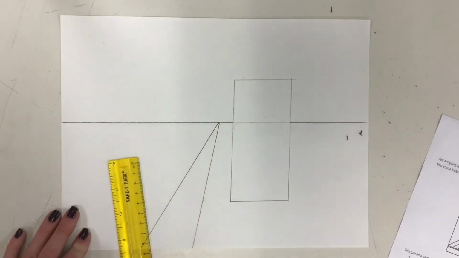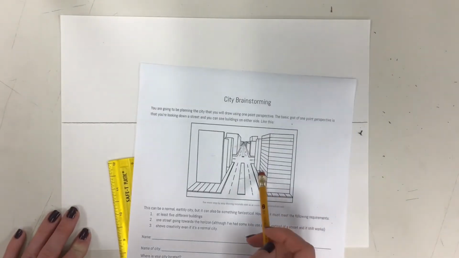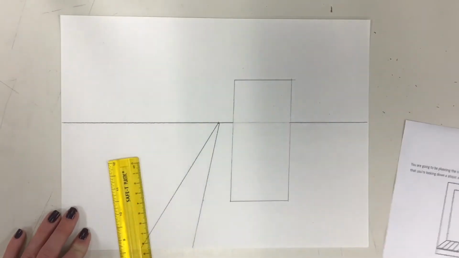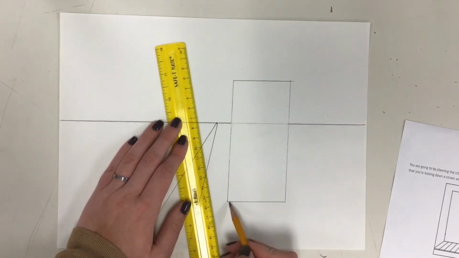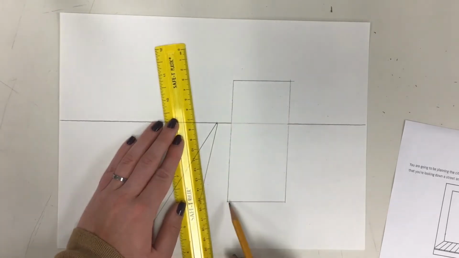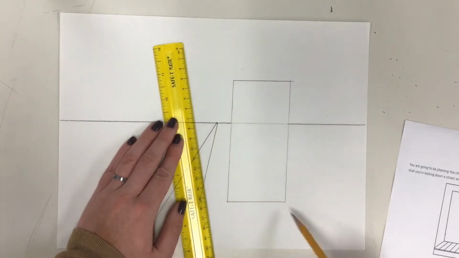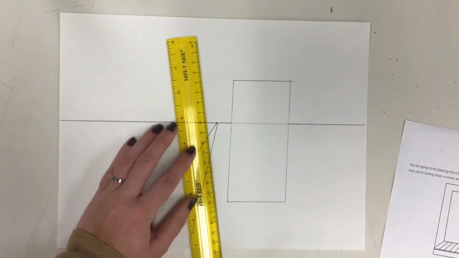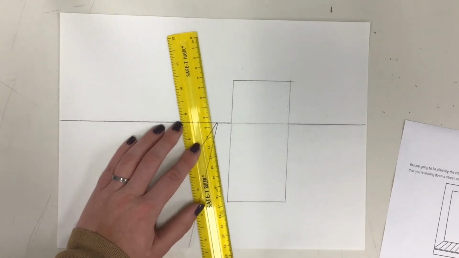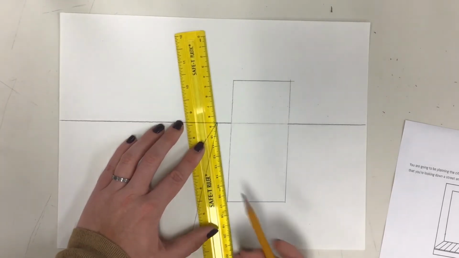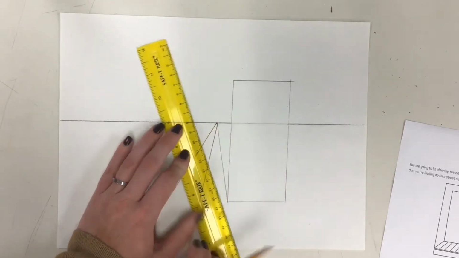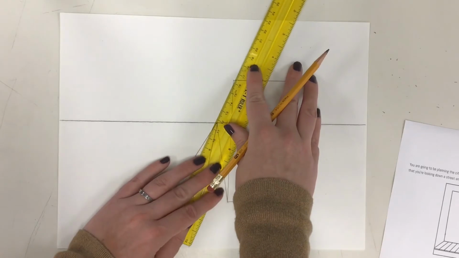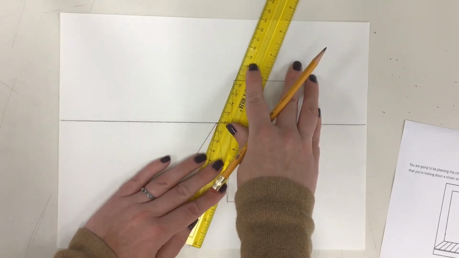Next thing I need to do is draw the front of the building that's facing the road. So I'm going to do that by connecting these outer two corners, the corners that are facing the road. I'm not going to worry about these corners back here because that's going to make the interior of the building, which we're not interested in for this project. So I'm going to connect these outer corners to the vanishing point, just like this. This is what you're going to do for every single building.